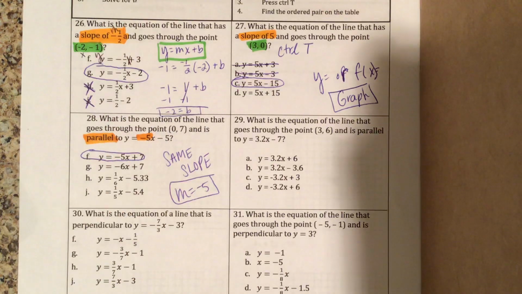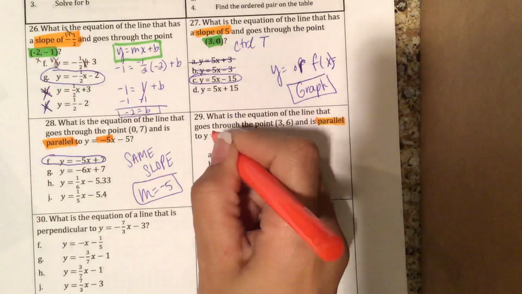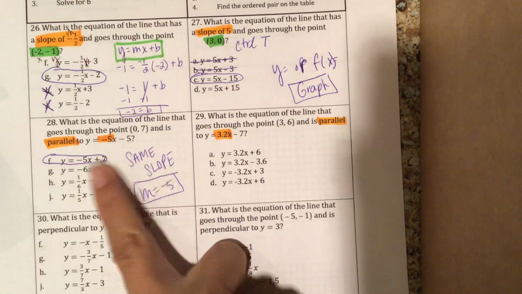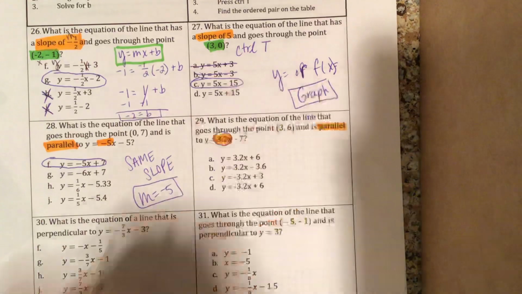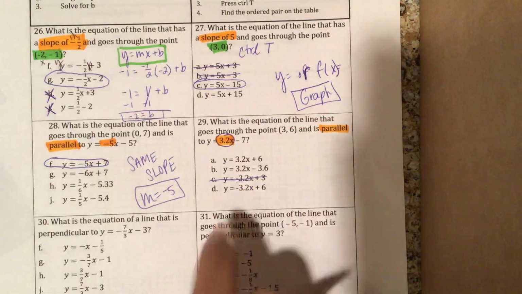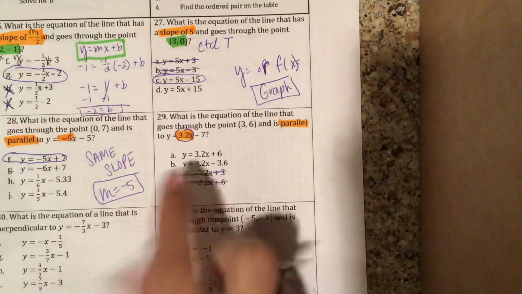Okay, let's try that again, a little bit more exciting for 29. 29, same idea, parallel to this guy here. Parallel means same slope. Parallel, same slope. So same slope, that means it has to be a positive 3.2. So it's not C. That's not a positive 3.2. And it's not D.